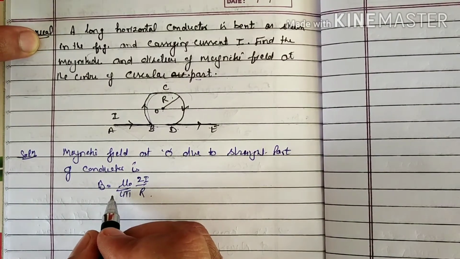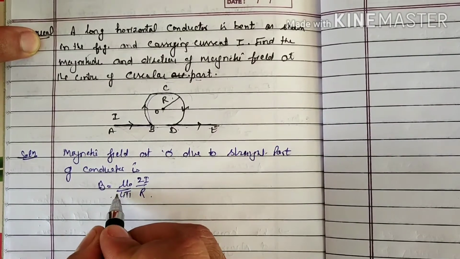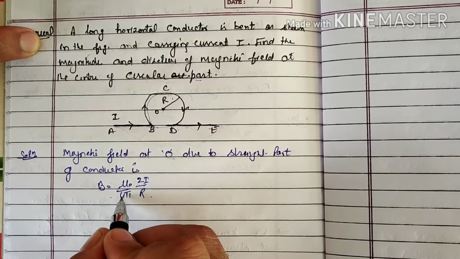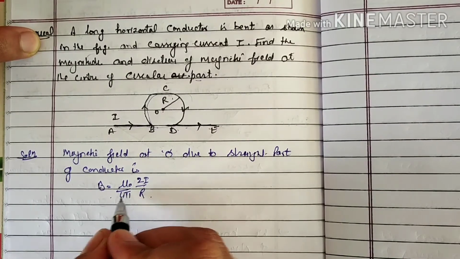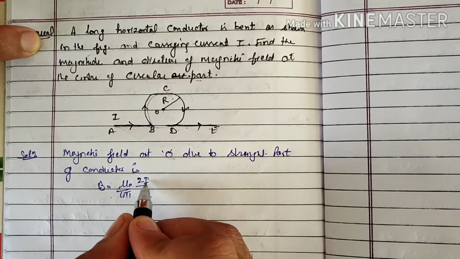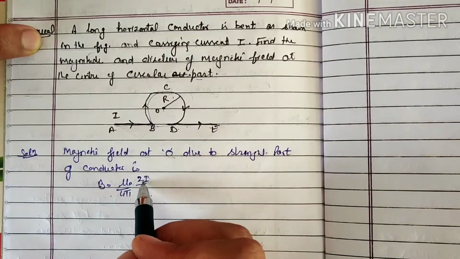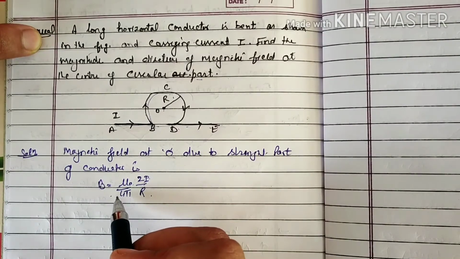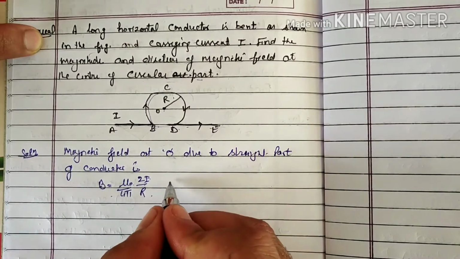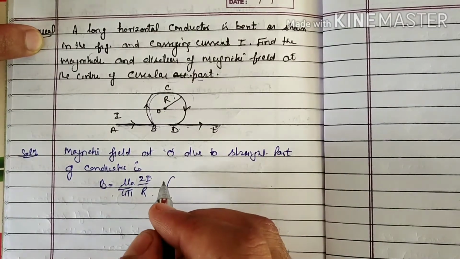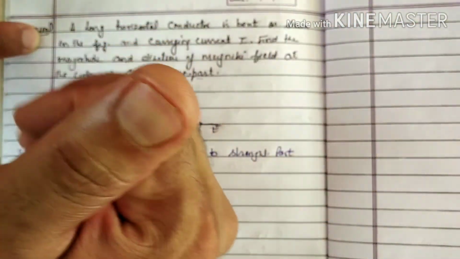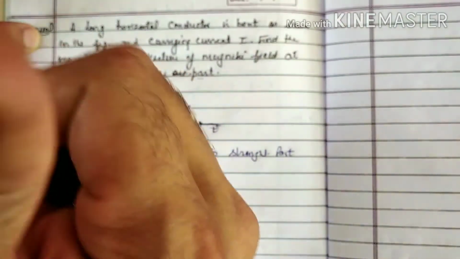That part is not in our syllabus, but we have to solve the numericals, and in this numerical we have to use the concept of magnetic field due to the straight part of the conductor. So this formula you have to remember. Here we are not writing pi. When we have a circular part, then we write pi, but in a straight conductor the result of magnetic field is mu naught upon 4 pi into 2I upon R, and the direction is, by using this rule, the observation point is upward, thumb is in upward direction.